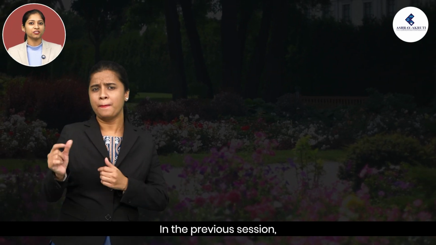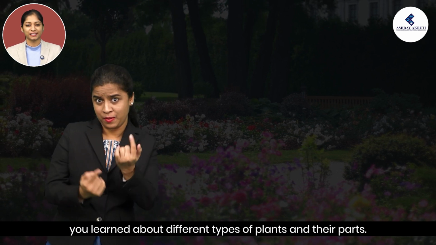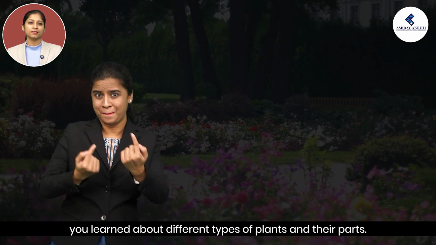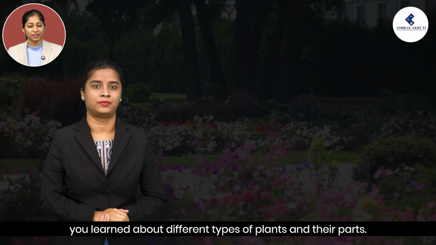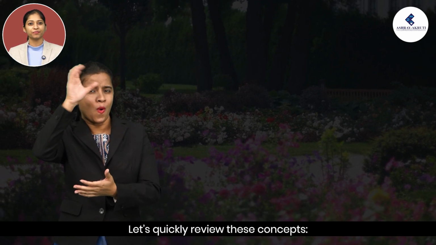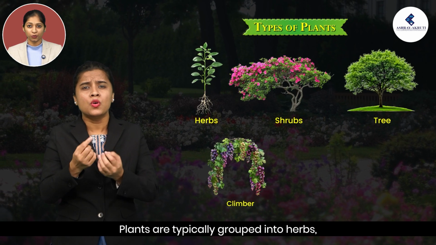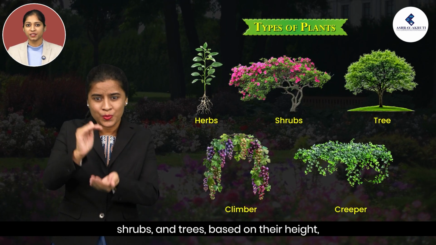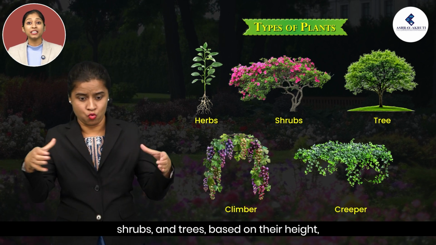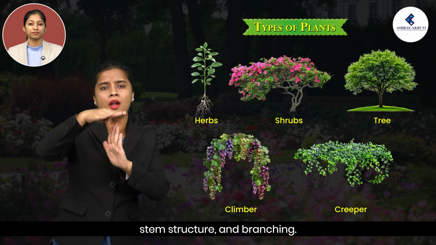In the previous session, you learned about different types of plants and their parts. Let's quickly review these concepts. Plants are typically grouped into herbs, shrubs, and trees based on their height, stem structure, and branching.